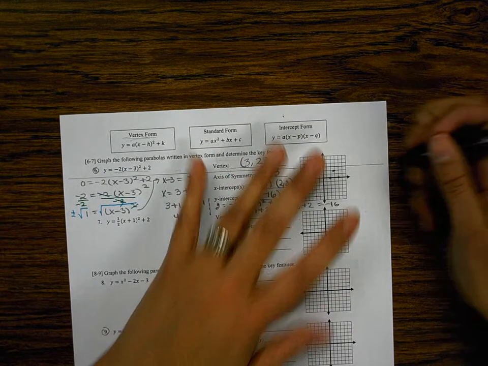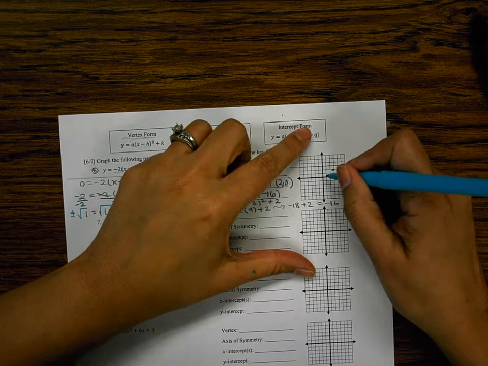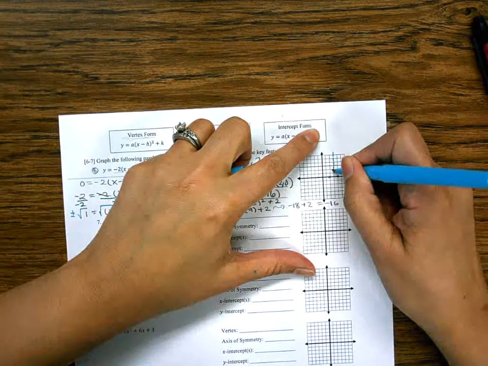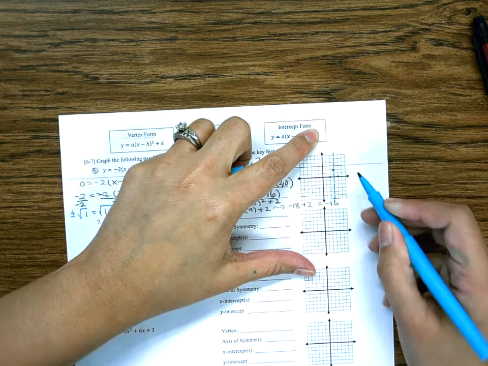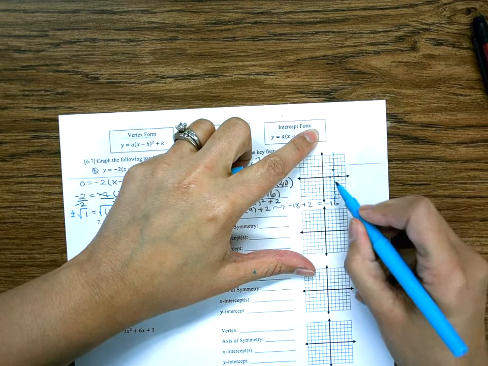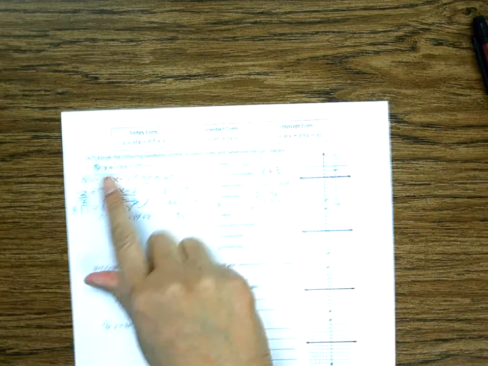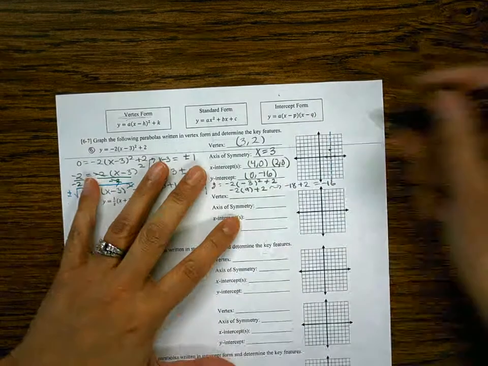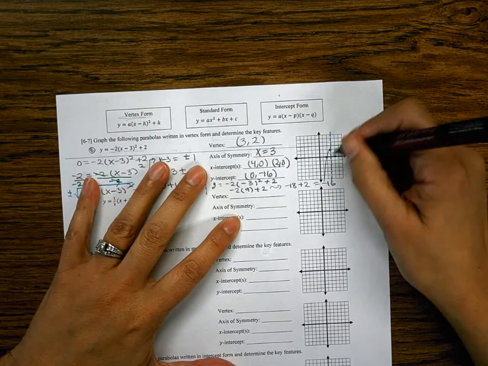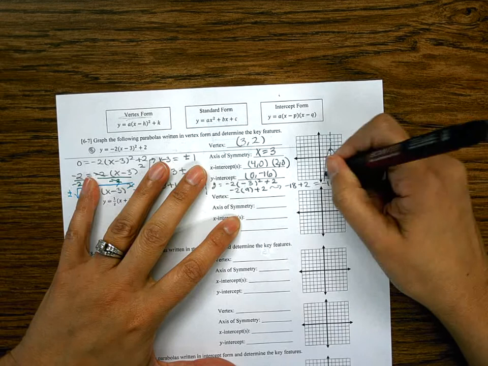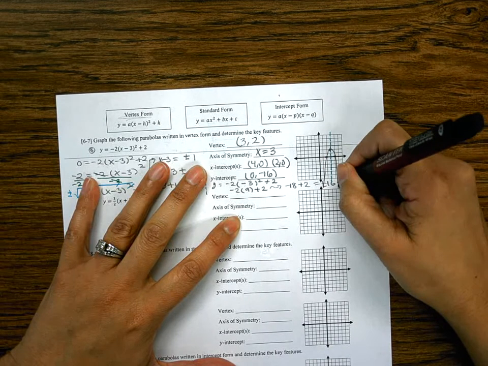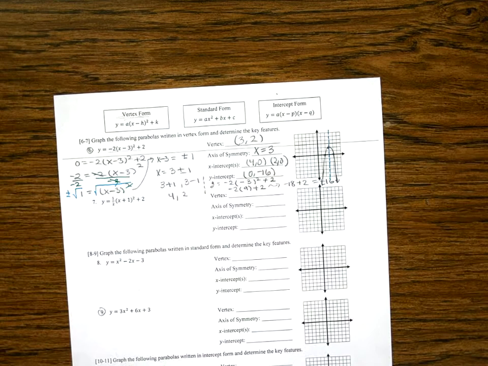And my axis of symmetry is x equals 3. And I can see that it is symmetrical right there. It's going to open down, which makes sense because that is negative, so my parabola should be opening down. And my y-intercept would be way down here at negative 16. My graph wasn't big enough to show it, but I know it's down there.